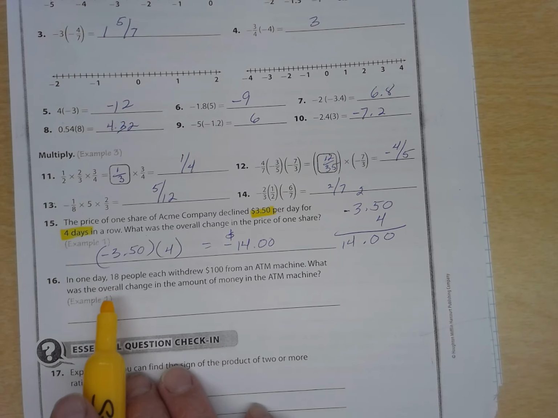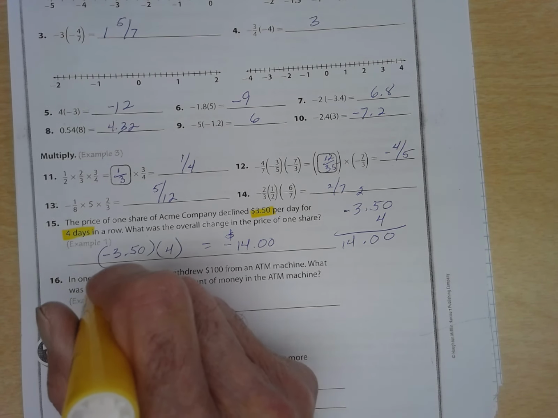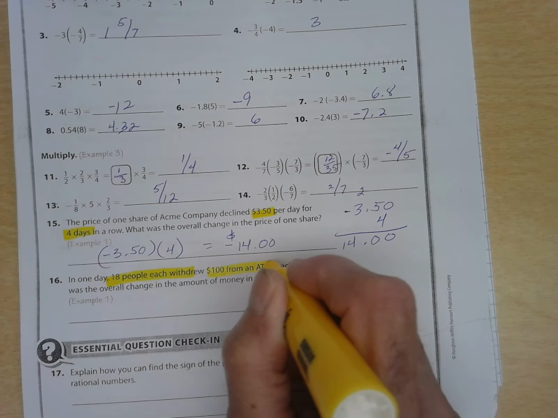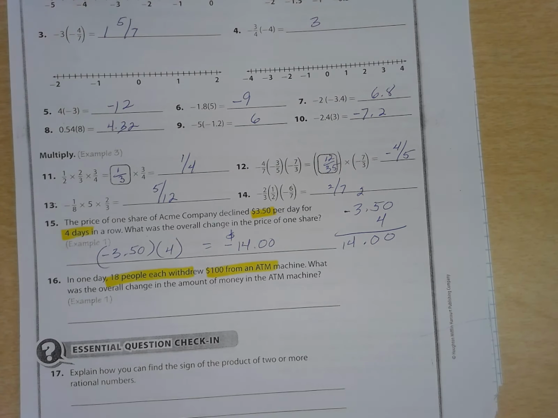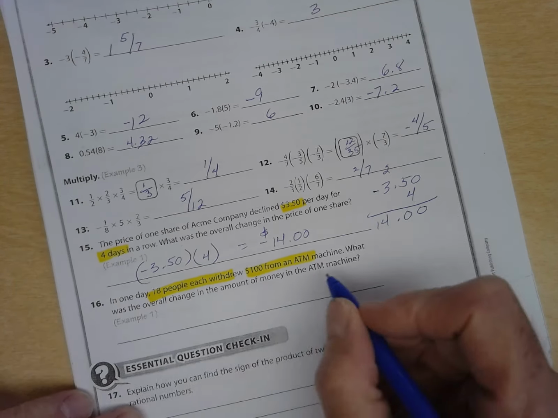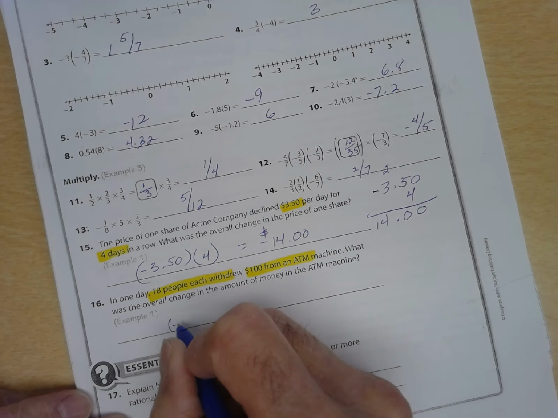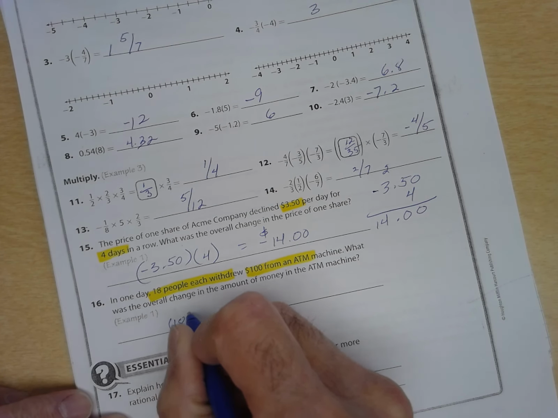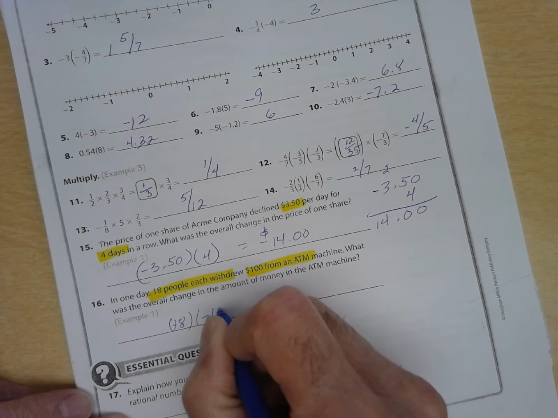In 1 day, 18 people withdrew $100 from an ATM machine. What was the overall change in the amount of money in the ATM machine? Okay. 18 times negative 100, because remember, they're withdrawing.